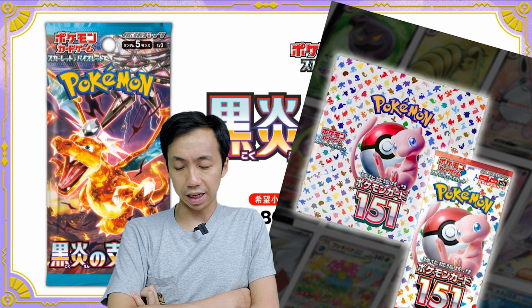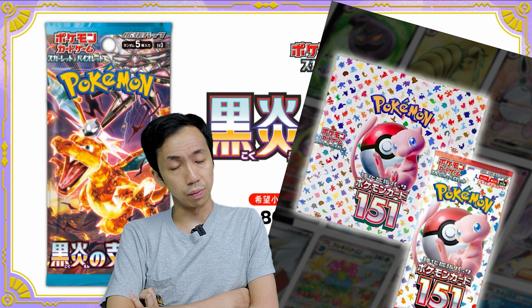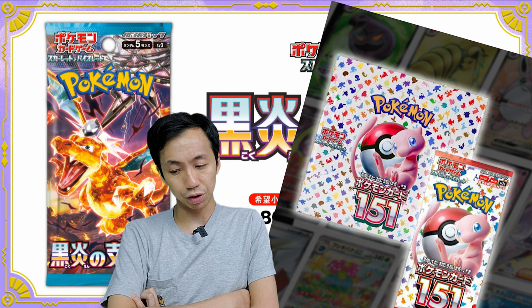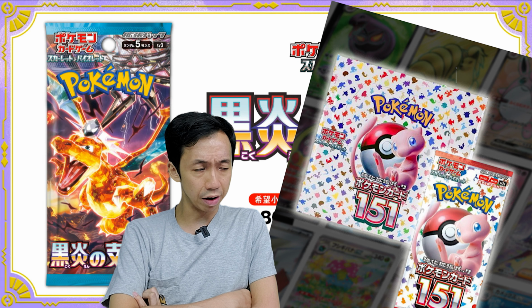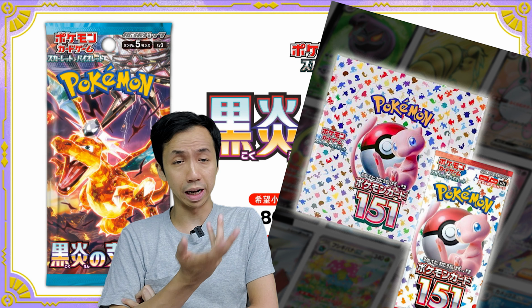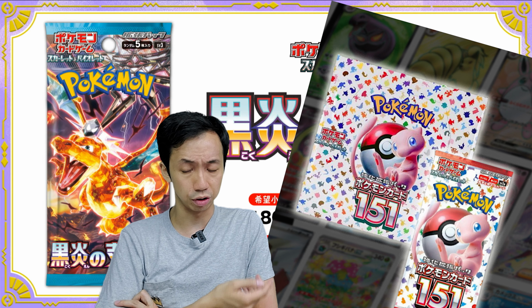So the obvious set I really want to talk about today is 151. 151 has actually gotten a release on the second print run, and it seems that the second print run is orderable from a lot of secondary, tertiary retailer distributors. It's a very complicated chain and you really can't understand who the actual distributors are and so on.